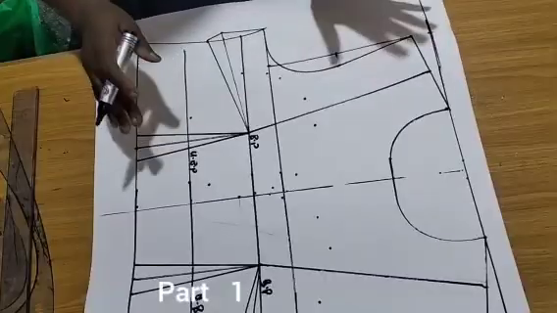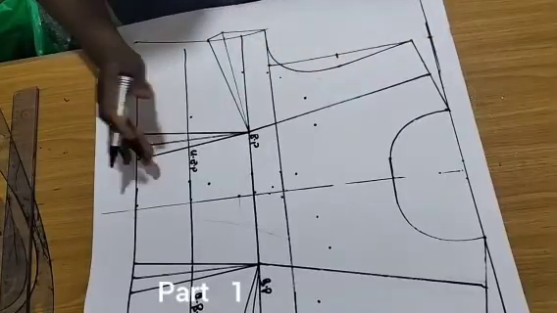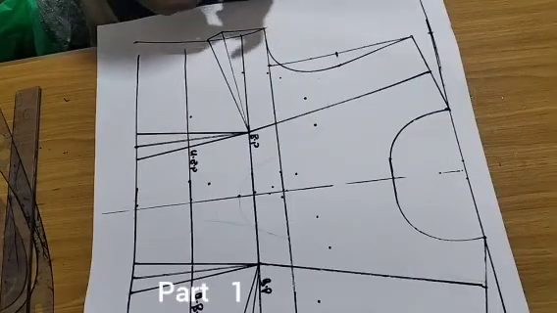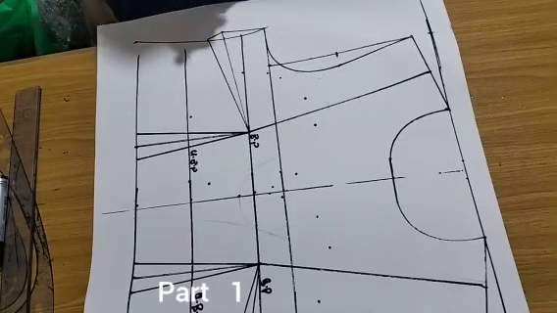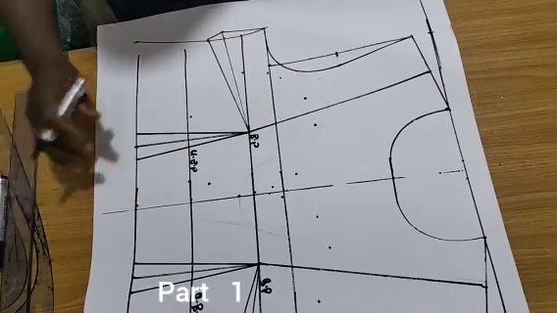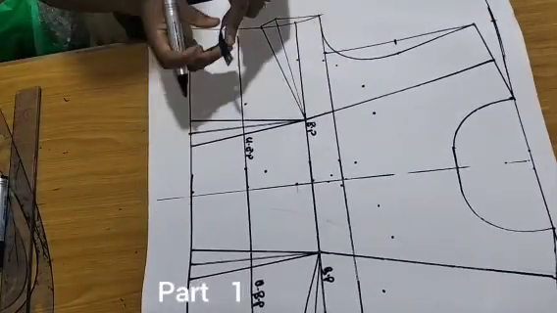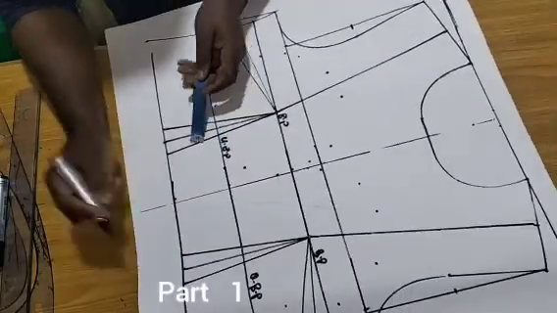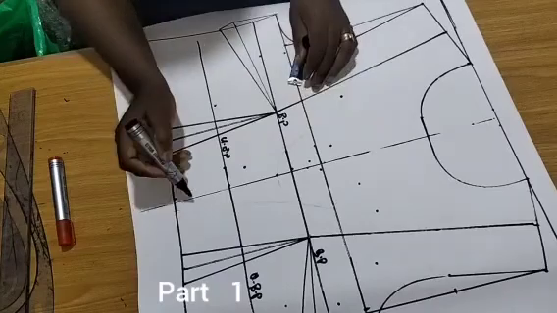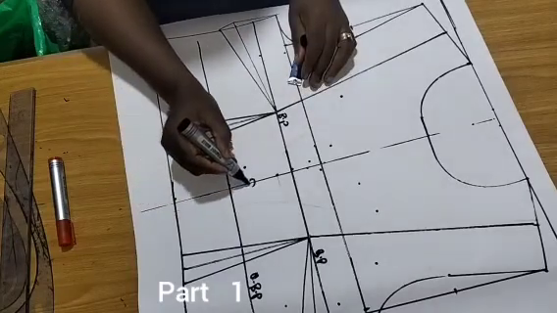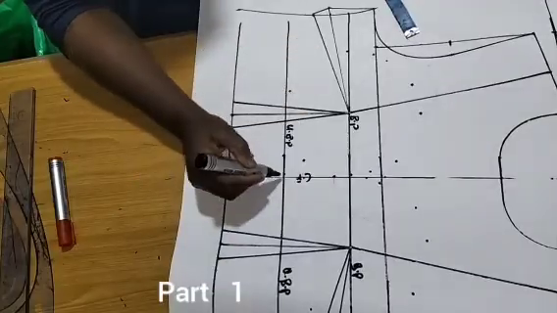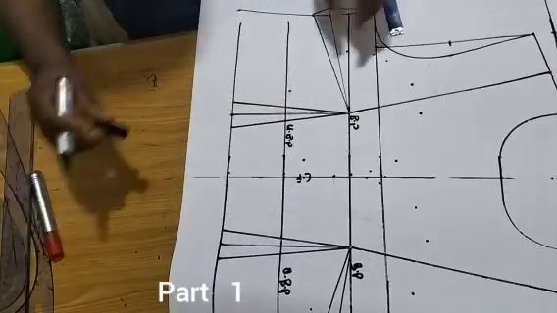One part is going to be the shoulder, one part is going to be the tube part. So we want to start from the tube part first. The first thing I'm going to do is from the center front. What I have here is my center front. This line is called the center front line. Every measurement I'll be taking for each body will start from the center front line.